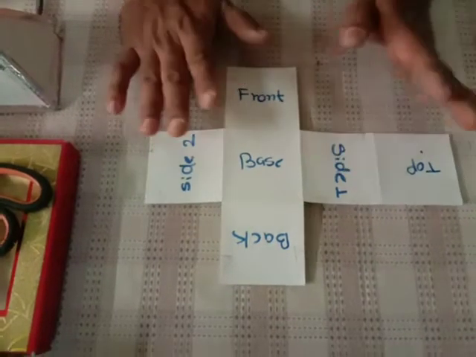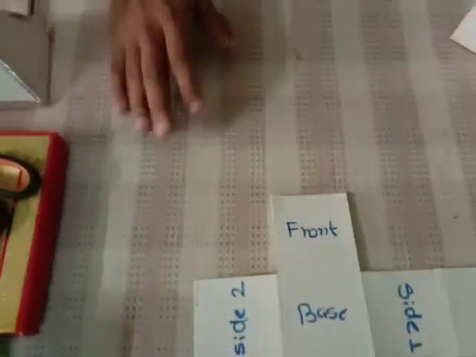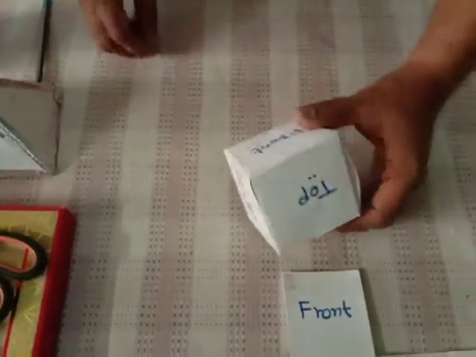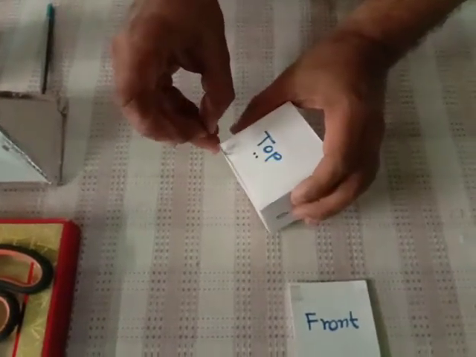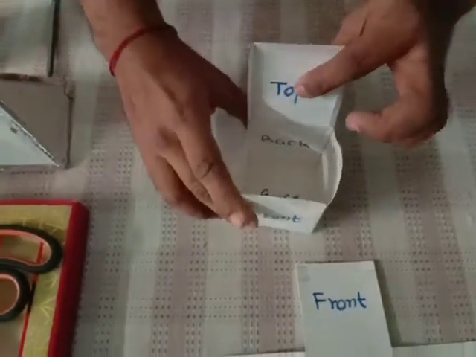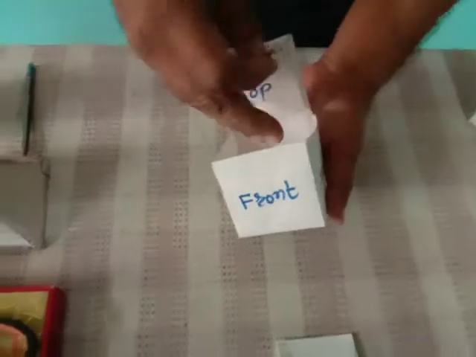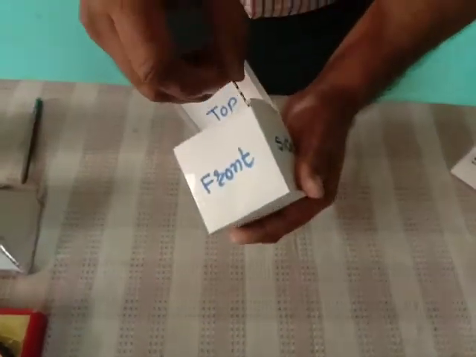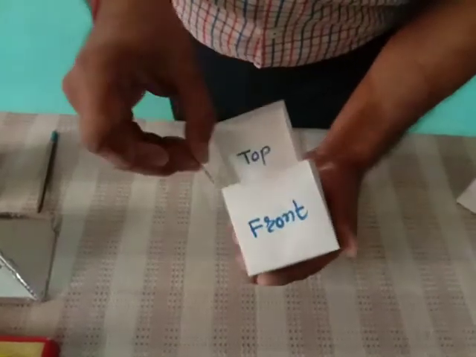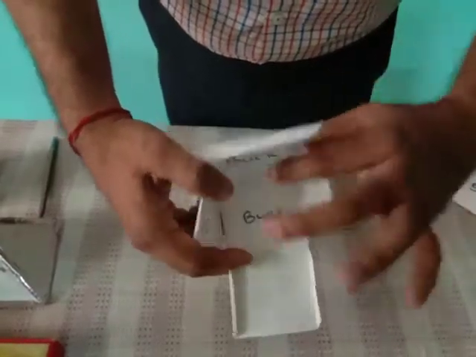Will this be the only possible net of a cube? No. Let's dissect another cube, starting with the top. Here the top is open. Now we have side 1, front, side 2, and a base. One by one we will open the front face, then side 1 and side 2. Here the front is open, then side 1 which is attached with the back.